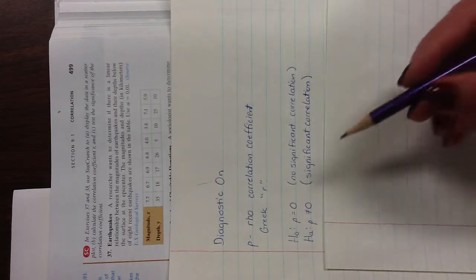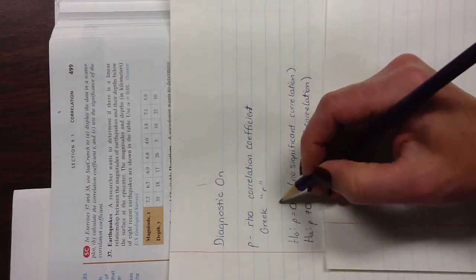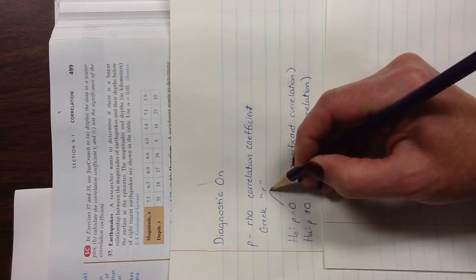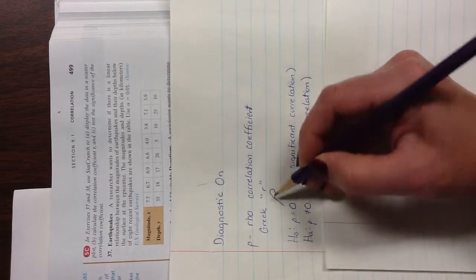It looks like a P, but it has no definition. It just kind of comes up and around and forms a little loop at the top. So that's the Greek letter rho.